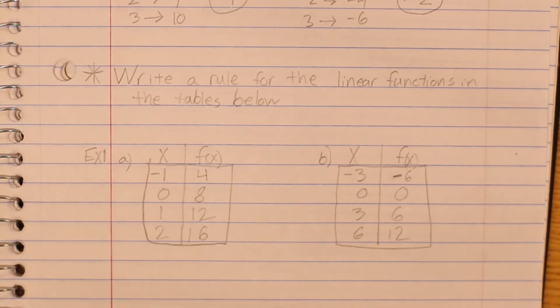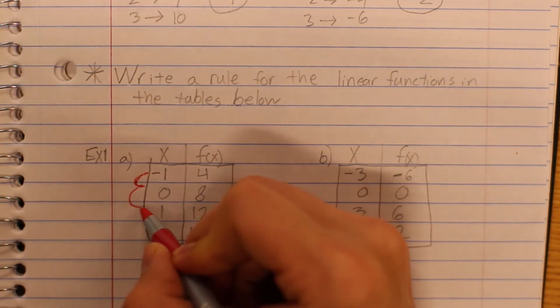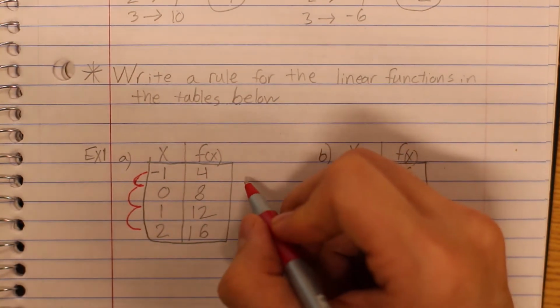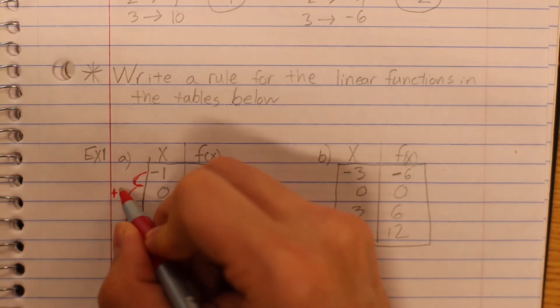So let's begin. Here's how it works. We've created our tables, and what we want to do is find how much the numbers are increasing or decreasing as we move along, okay? So for instance, as I move from here to here, and here to here, and here to here, what is the change in the numbers? Well, it seems to be increasing by, so a plus 1.